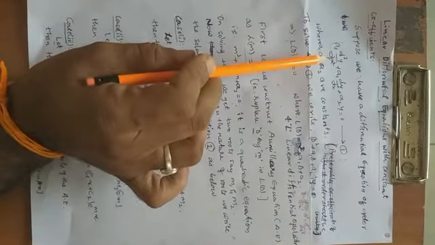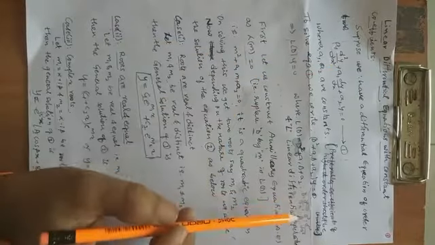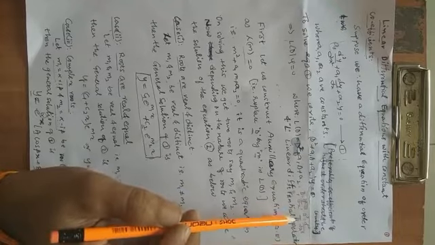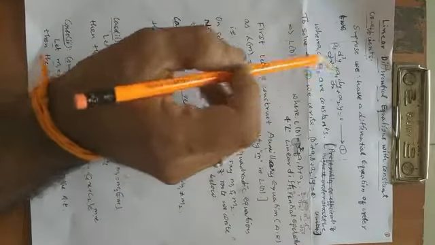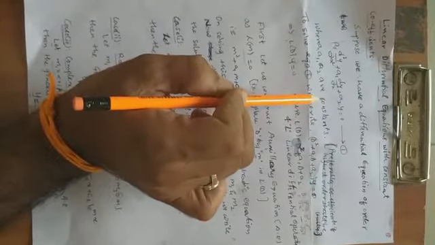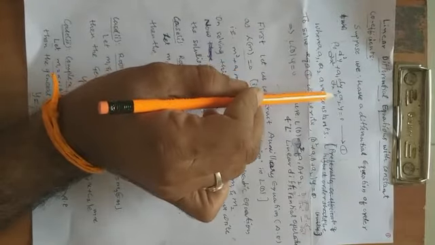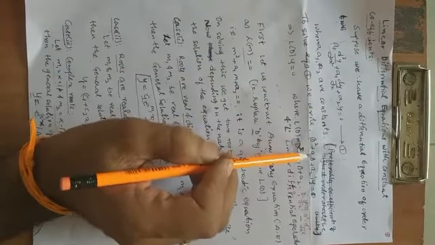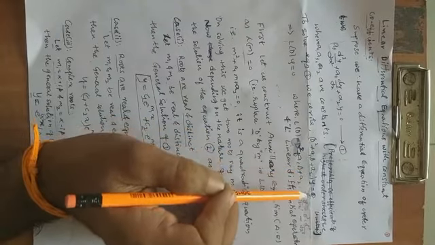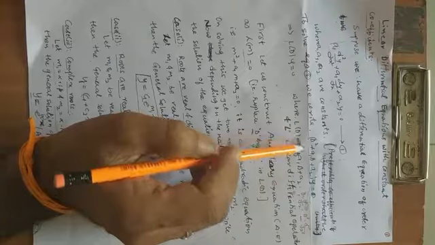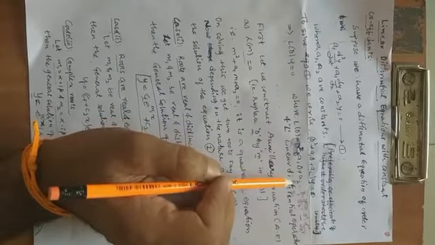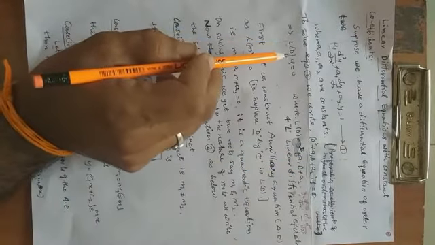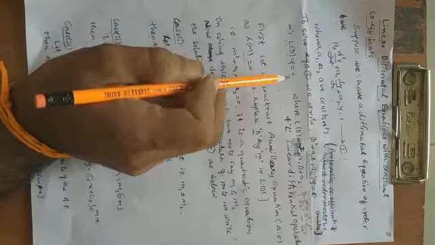Now let us write this in a simplified manner by taking d by dx equal to capital D and d square by dx square equal to D square. Then the equation becomes D square y plus a1 D y plus a2 y. Taking y common, the equation can be written as (D square plus a1 D plus a2) y is equal to 0. Then let us put L(D) equal to D square plus a1 D plus a2, so that this equation can be written as L(D) y is equal to 0, where L is the linear differential operator.